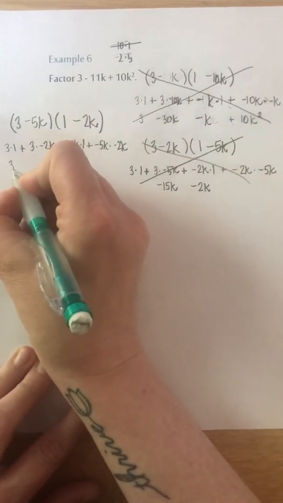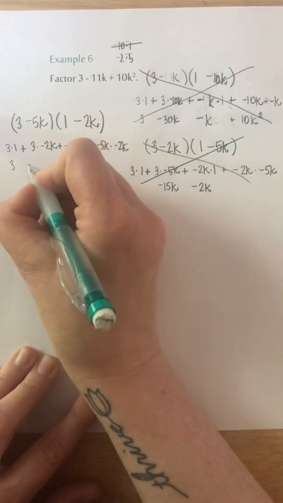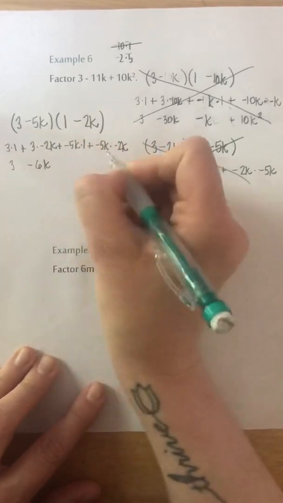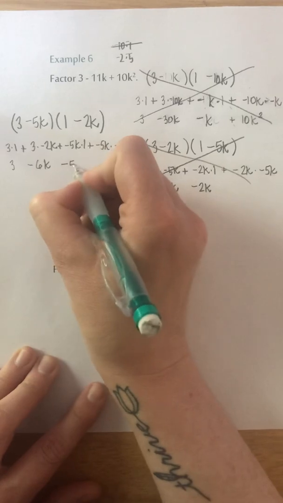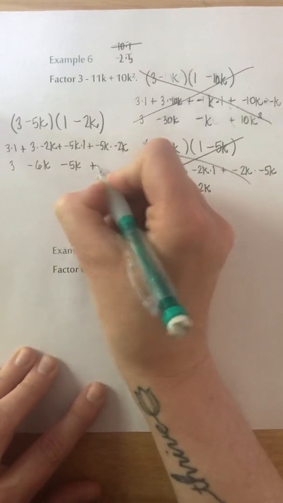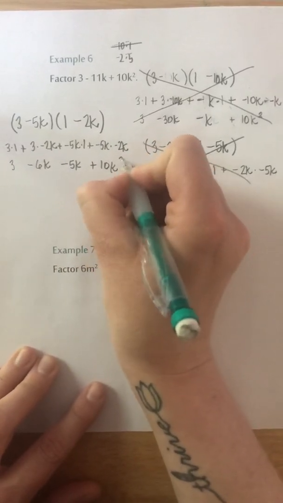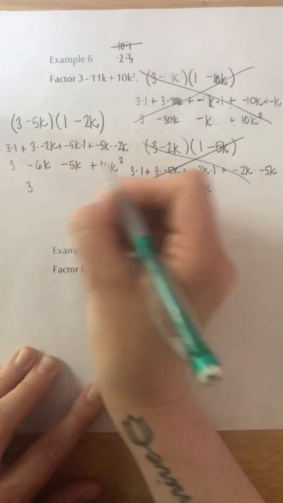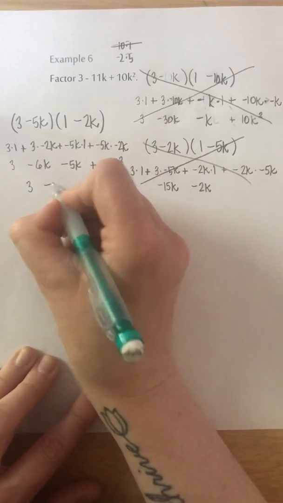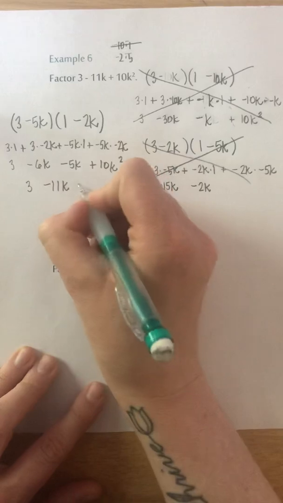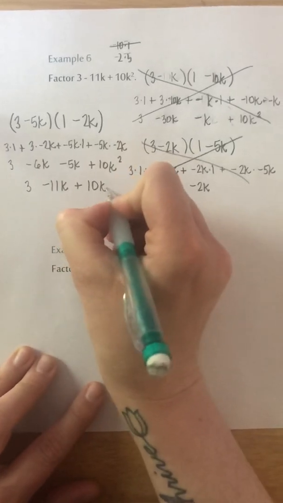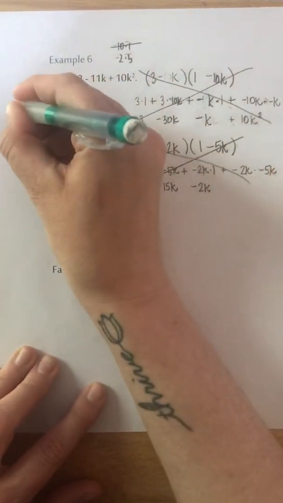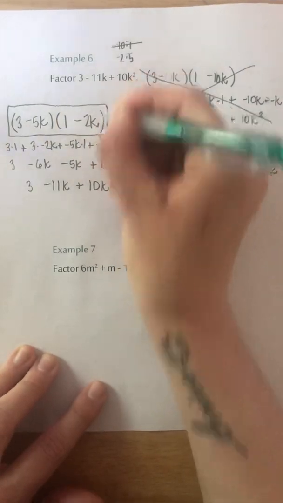All right, 3 times 1 is 3. 3 times negative 2k is negative 6k. Negative 5k times 1 is negative 5k. And back here we get our positive 10k squared. And I think we have it, y'all, because negative 6k minus 5k is negative 11k. We finally have it, and we've proven it using FOIL. Ta-da!